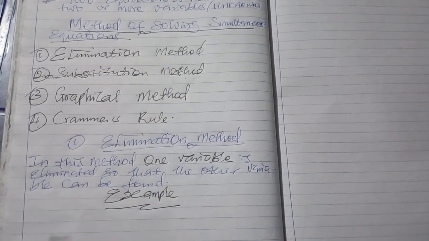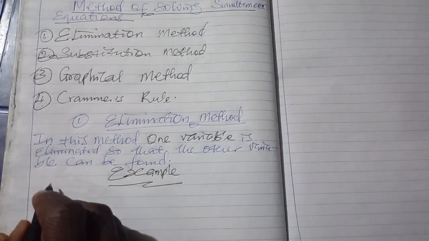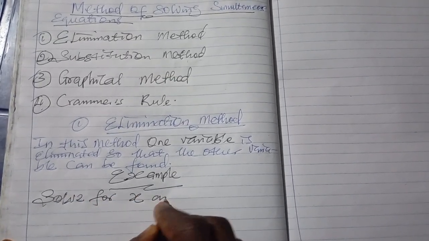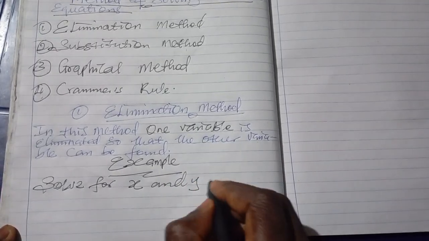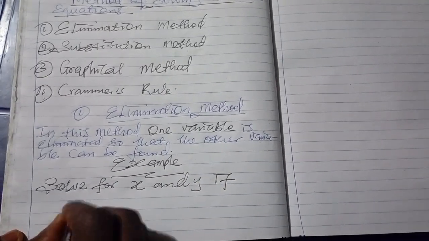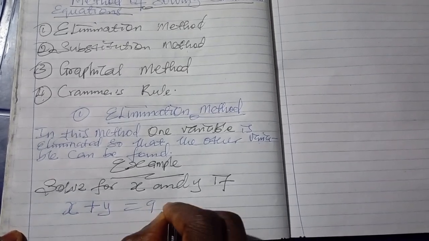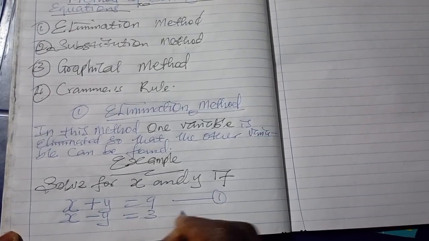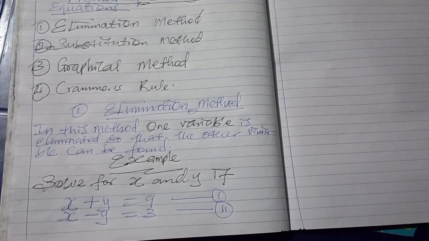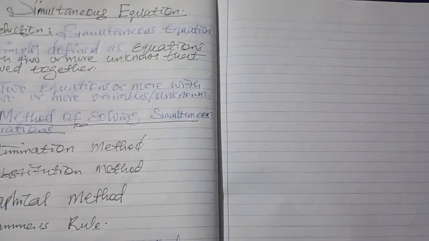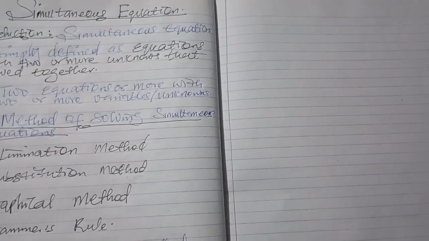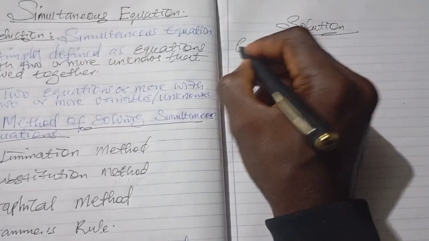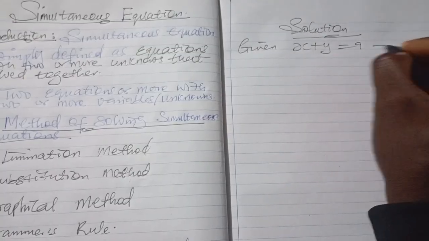Example: solve for x and y. If we have x plus y is equals to 9, this is equation 1, and number 2, x minus y is equals to 3, we call it equation 2. Solution, given x plus y as 9 and x minus y as 3.